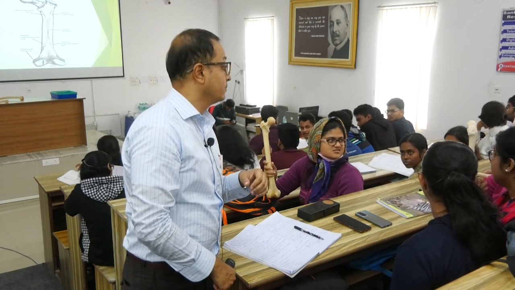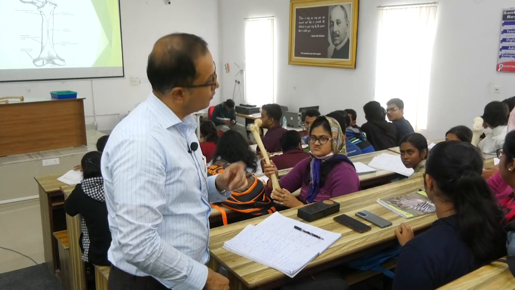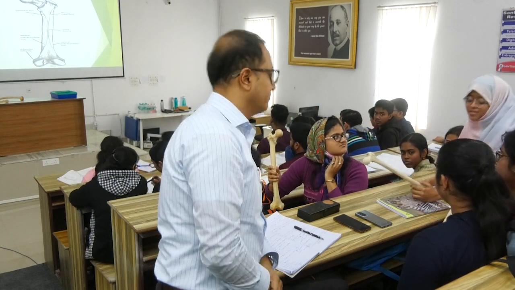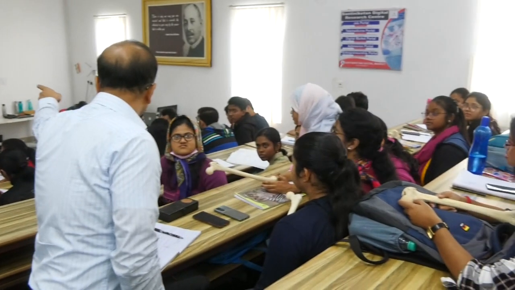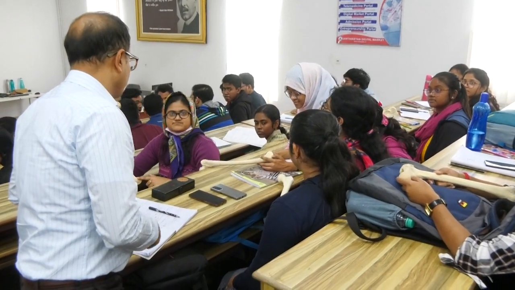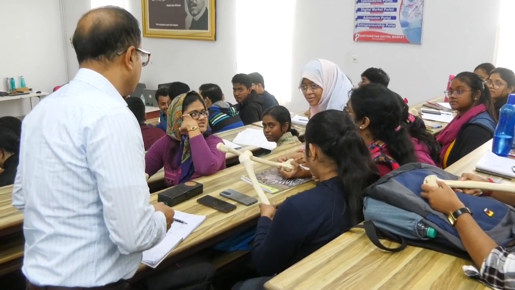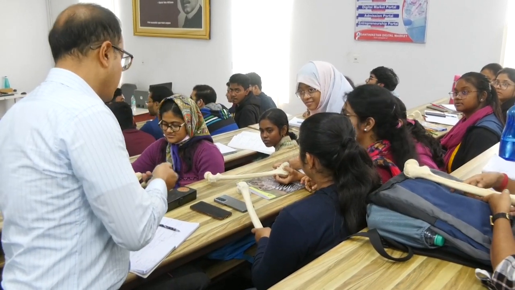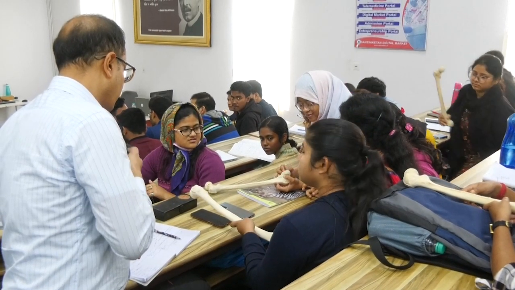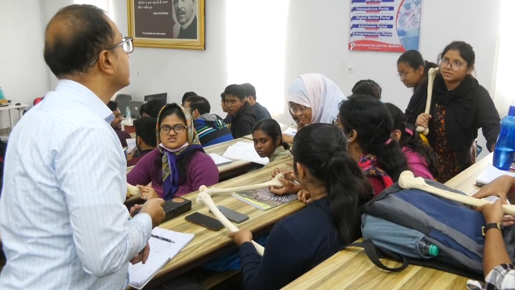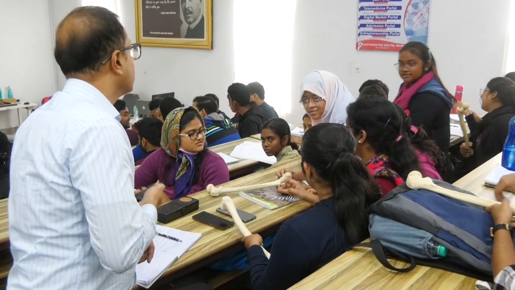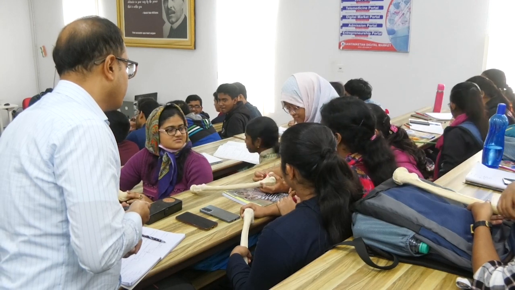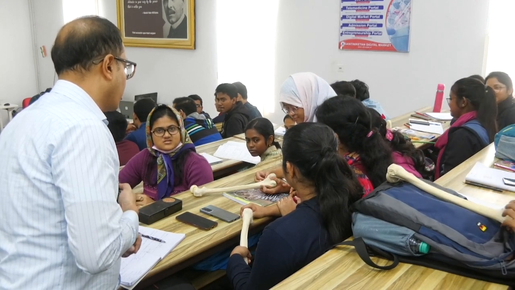Your bone, your femur. Now you hold it. Your femur in anatomical position. Which one? Medial or lateral? Medial. Which one is medial? No, the tubercle is this one. Yes. This is the epicondyle. Medial epicondyle, lateral epicondyle.